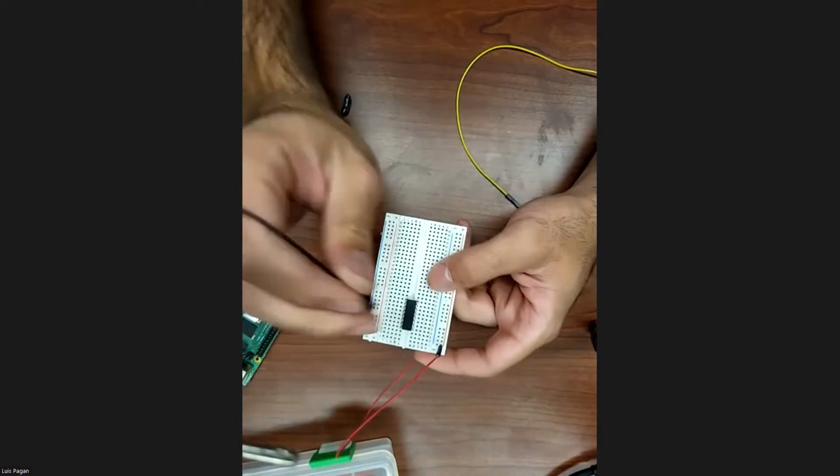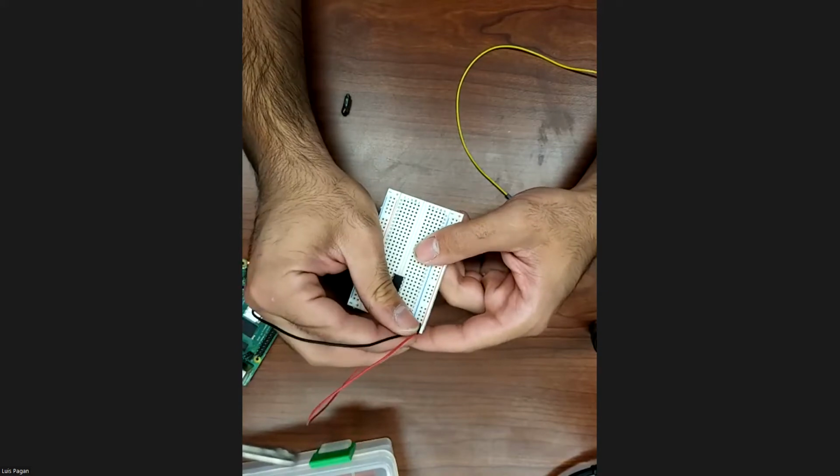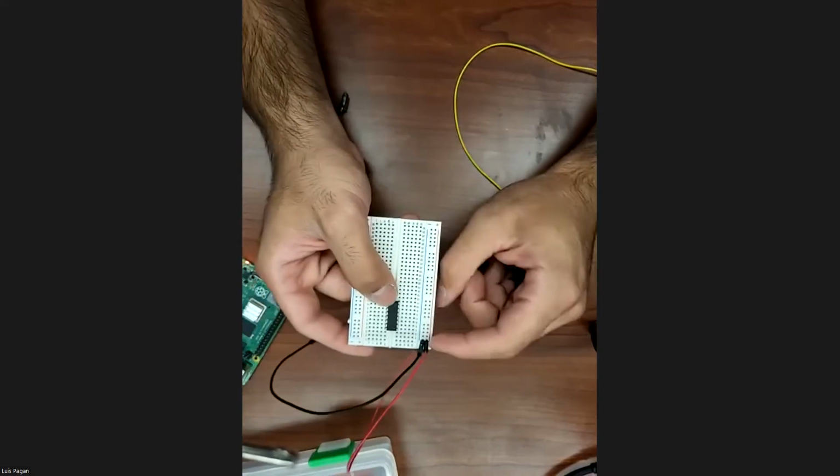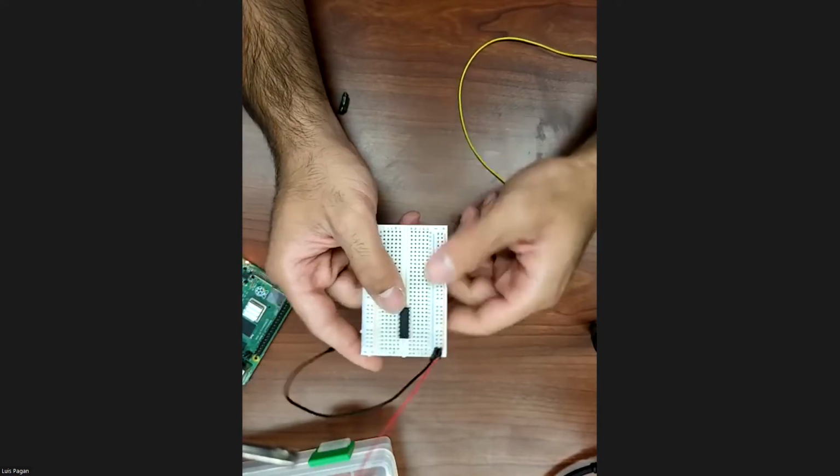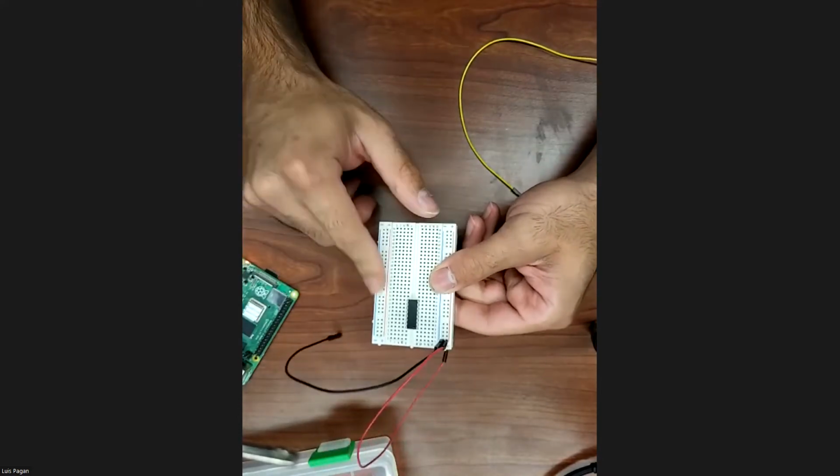And you might risk shorting the board, the Raspberry Pi. So make sure anything, let's say, that is 5 volts is on this channel and ground is on the other channel. Same thing for this side, it's wired up the same way.